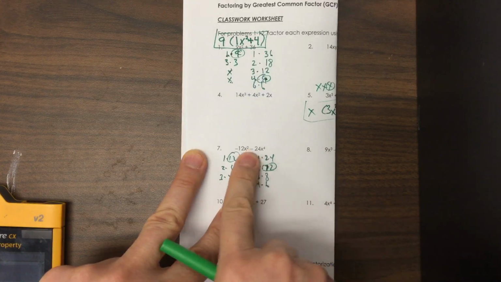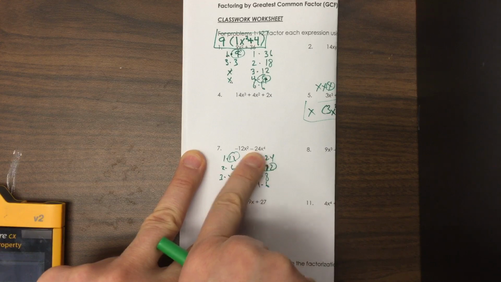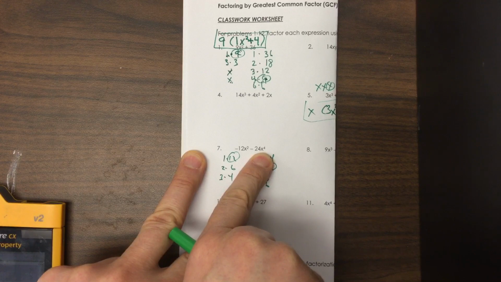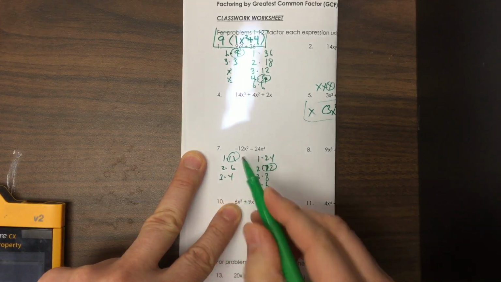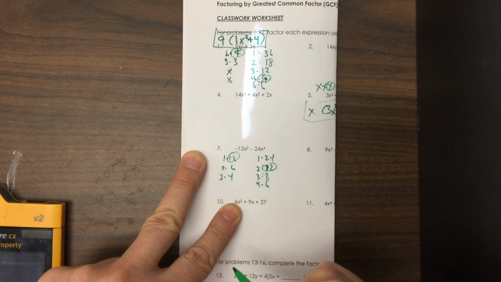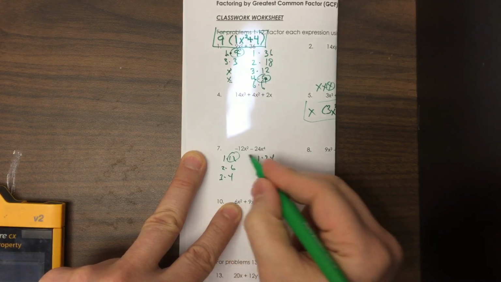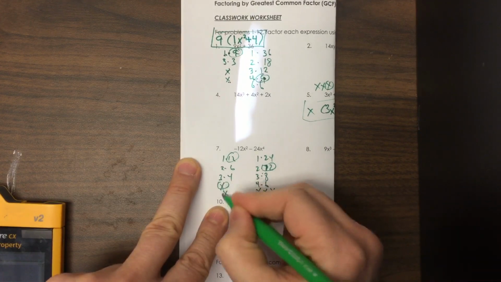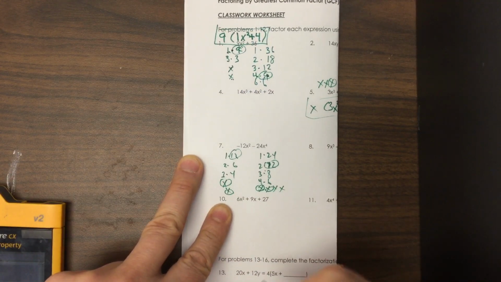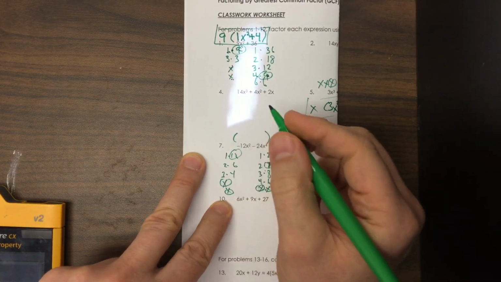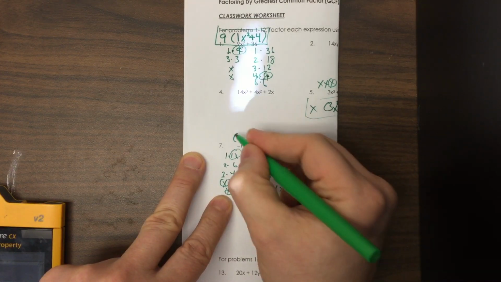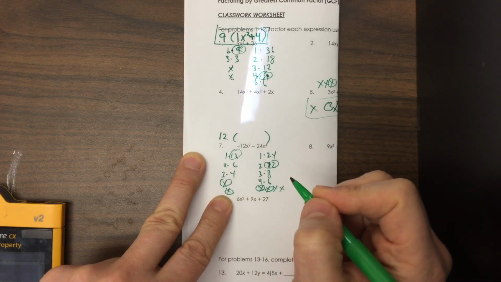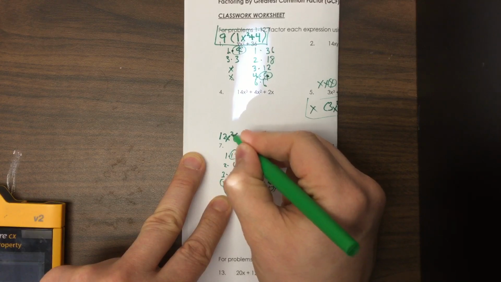So like I said earlier, a good starting place is to look at the numbers you have in the problem. If the smallest number goes into all the other numbers, in this case it does, that is your factor. Okay, 12 is the biggest number in both lists. So let's pull out the 12, but we also have 2 x's on this one, 4 x's on this one. So they both share 2 x's. So I'm going to pull out the 12, and then I'm going to pull out the 2 x's, 12x squared.